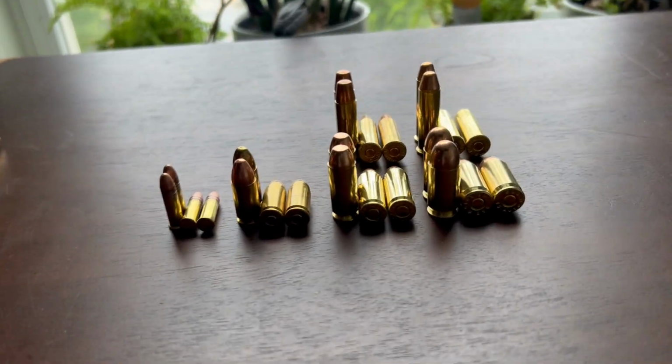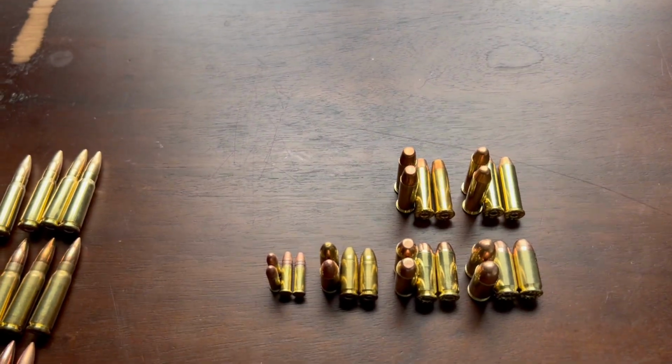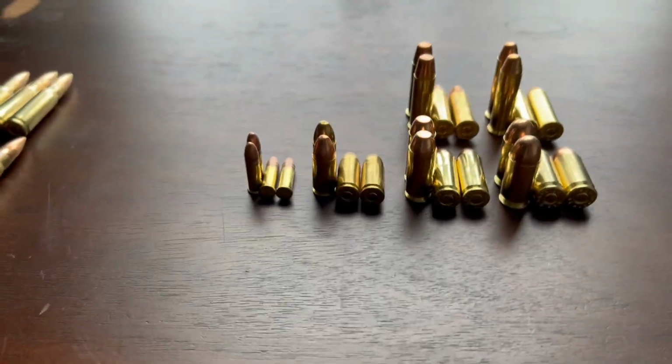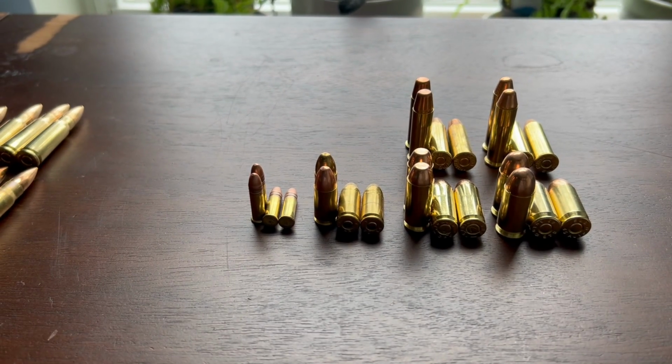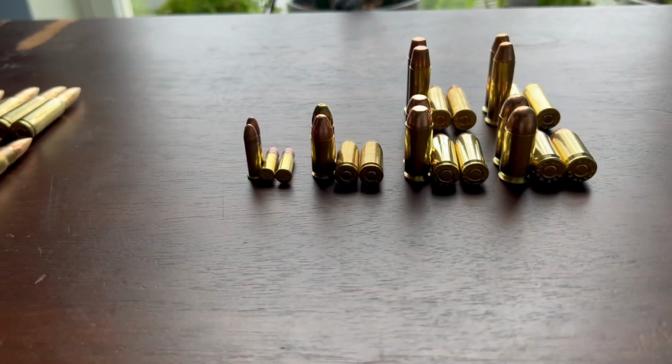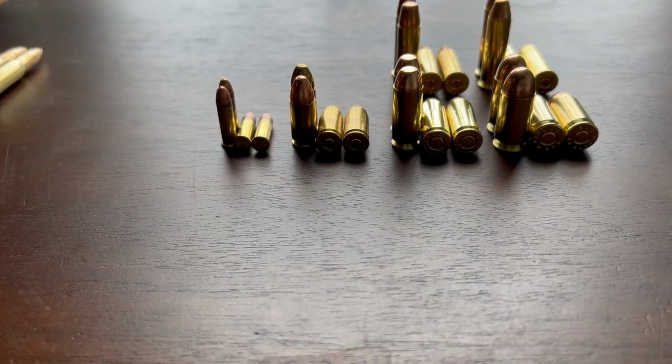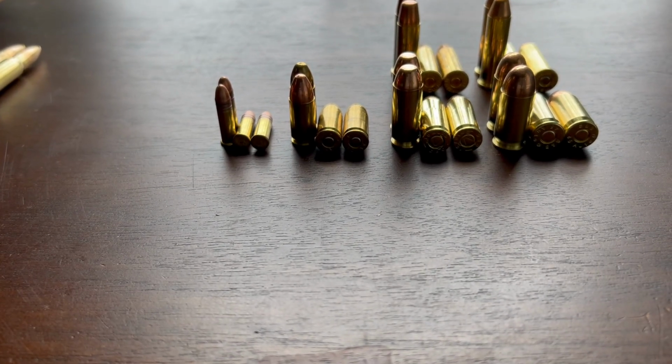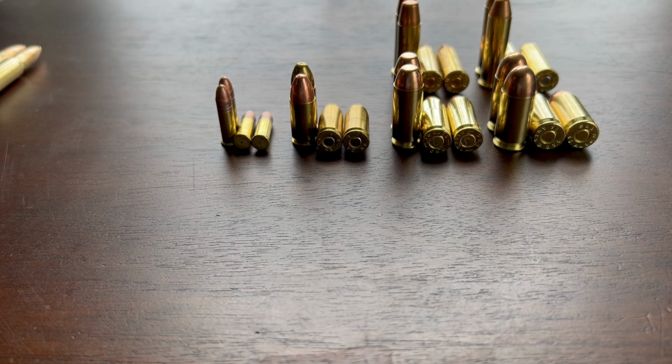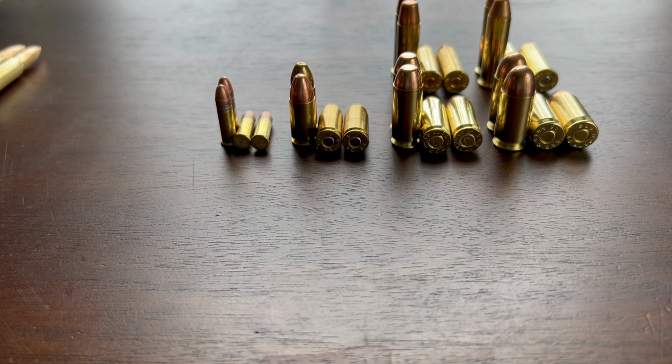But yeah, this is what it looks like here. Come up above, trying to give you an angle that shows the different sizes. It really highlights the different sizes of these firearms.